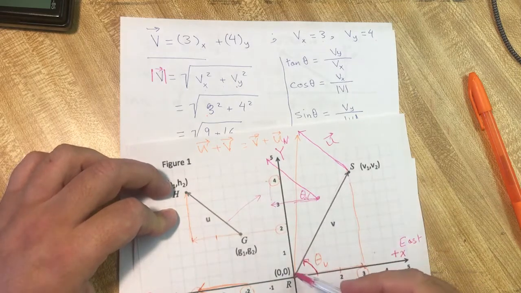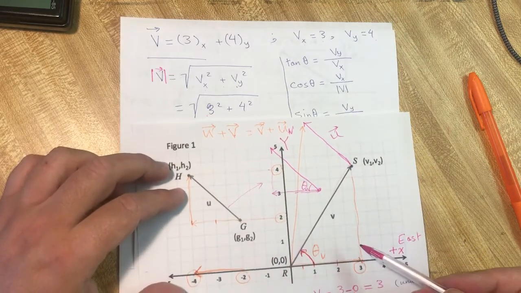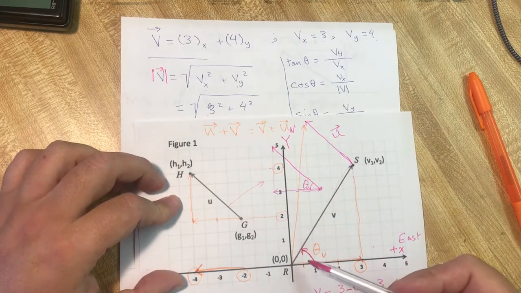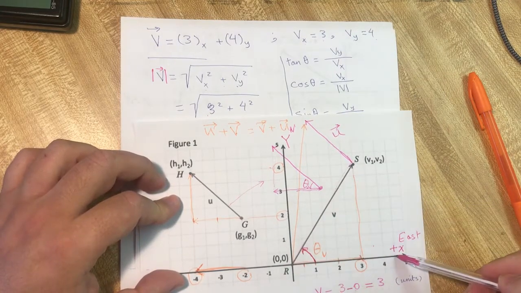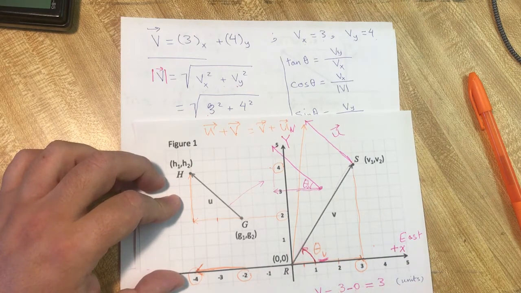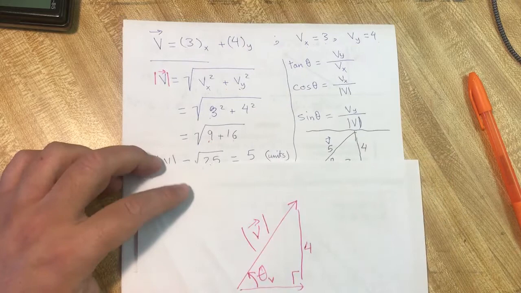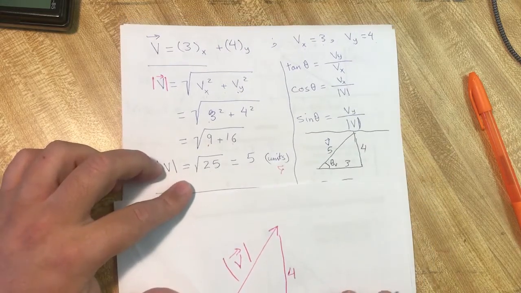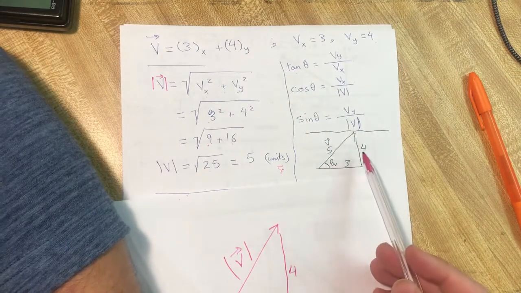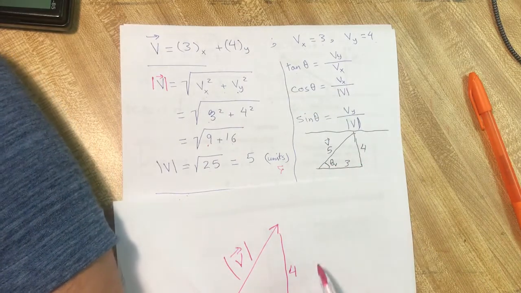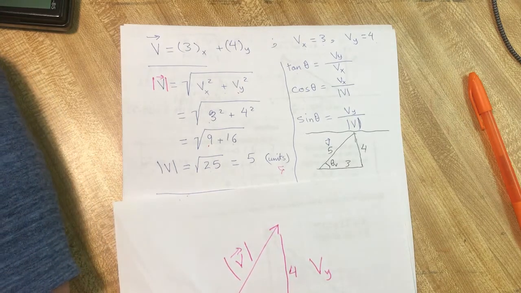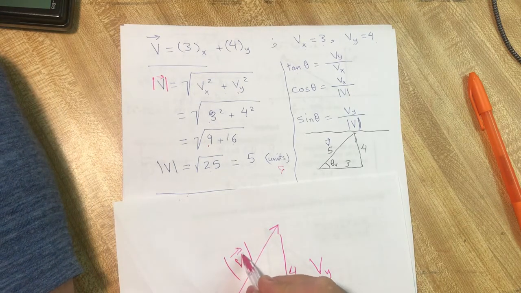I can't say in physics just that the vector v is north east. I need to say the angle to be more accurate. Okay, this is theta, this is Vy, this is Vx, and this is the length of v.